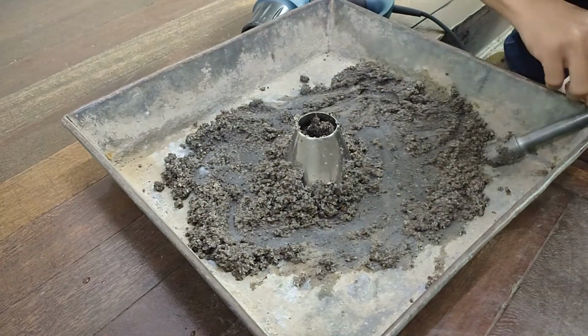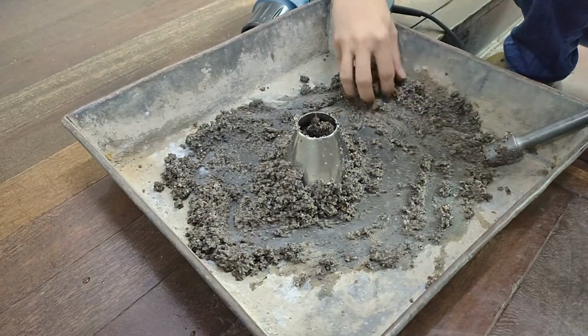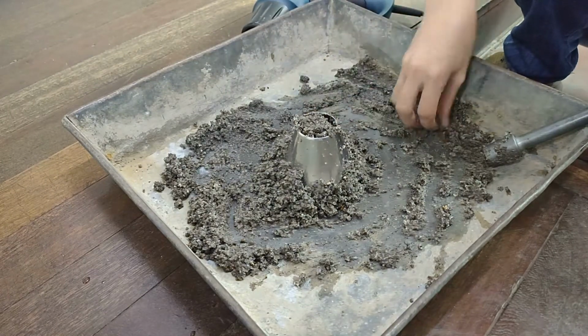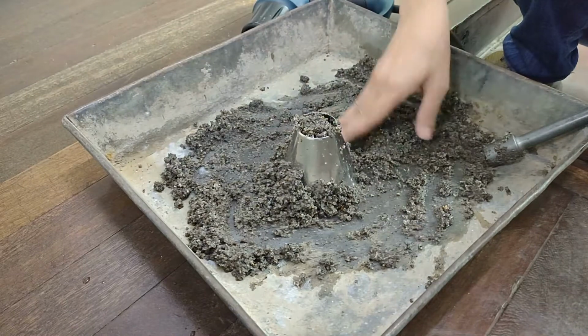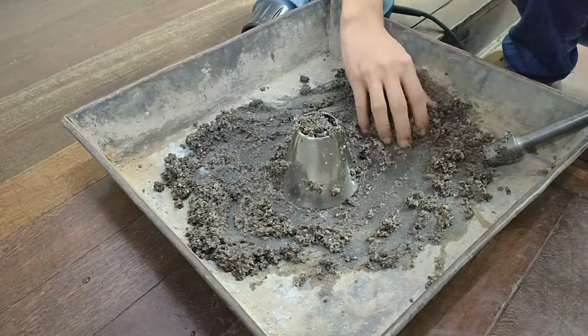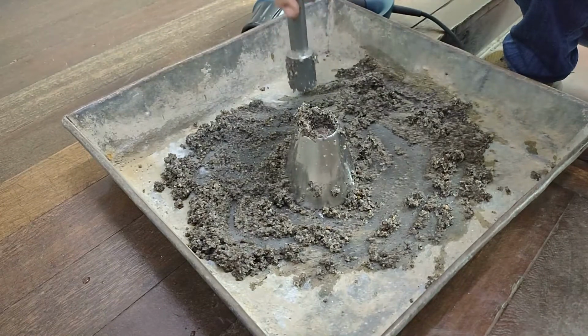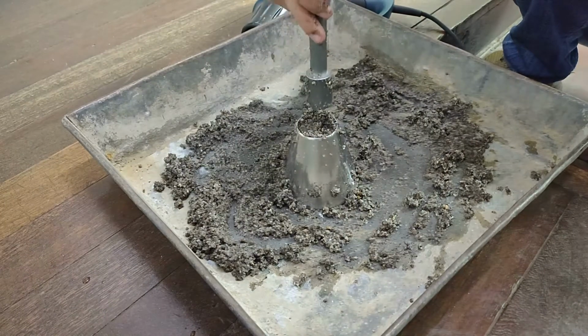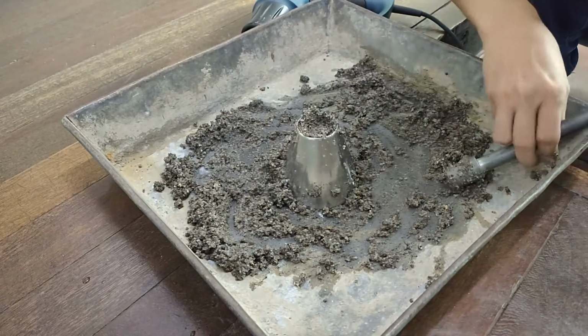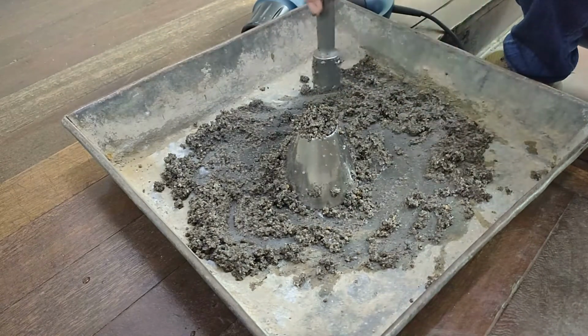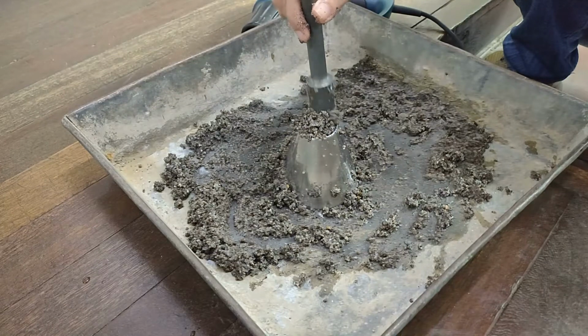So you'll just have to repeat again the cone test until you reach the desired condition, which is the sand will reach the saturated surface dry when it experiences slump.